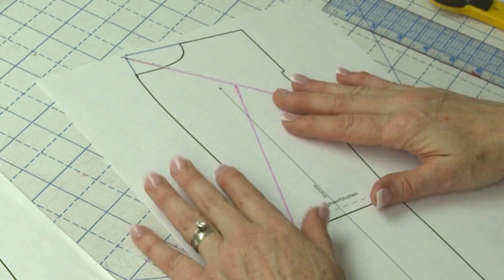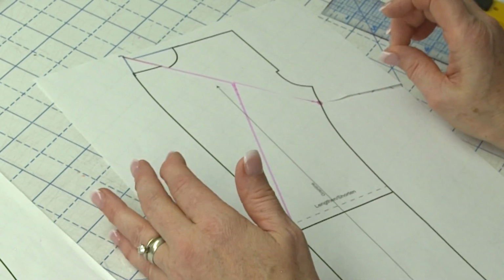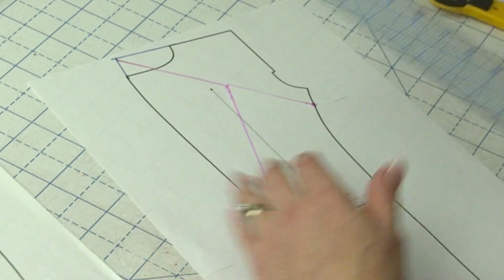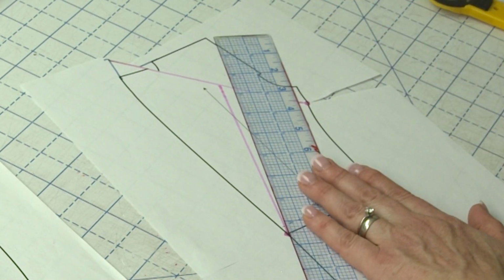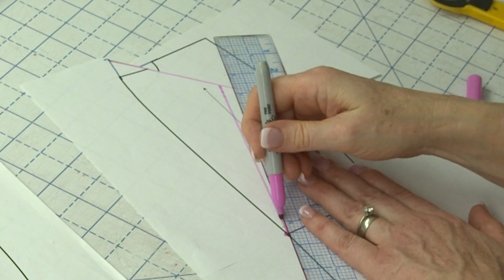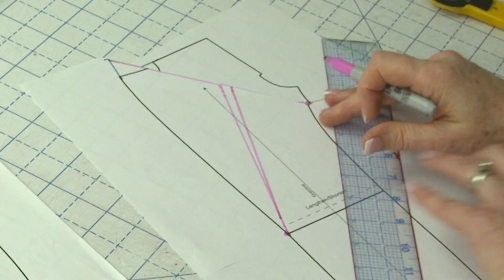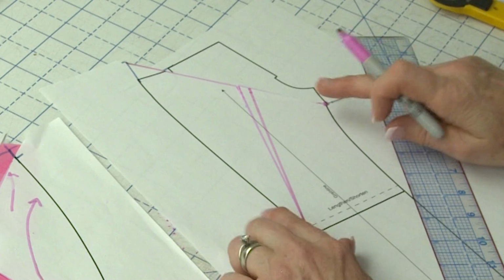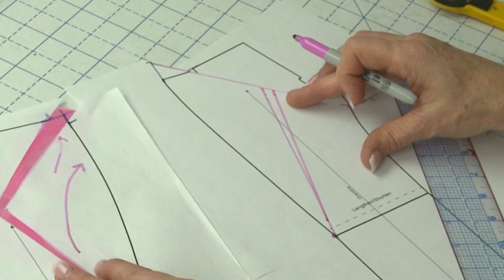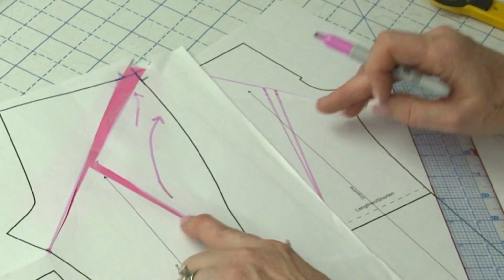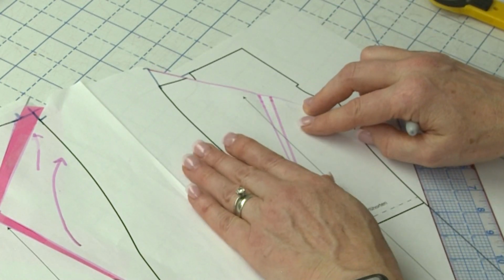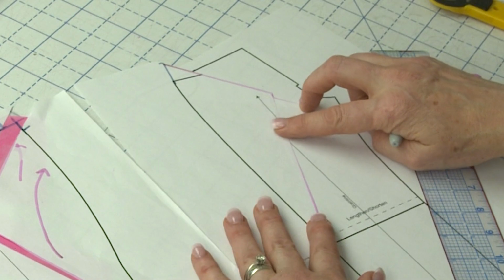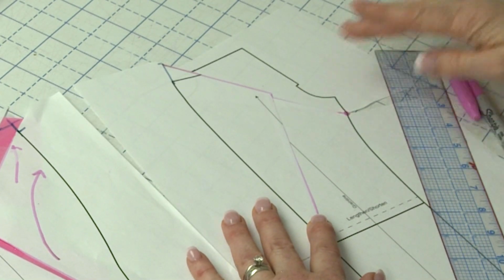And now we want to reduce the amount, so I'm going to go ahead and give myself a guideline here. Okay, and I'm doing a similar amount because if I pushed it this far in the back, I want to take it in that much in the front. So I'm literally going to just push this down like this and tape it into place.